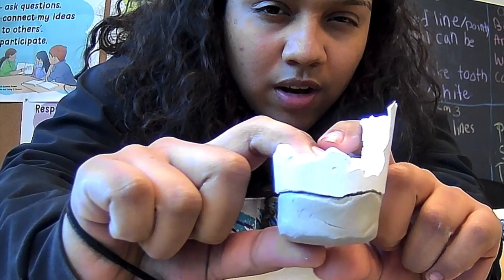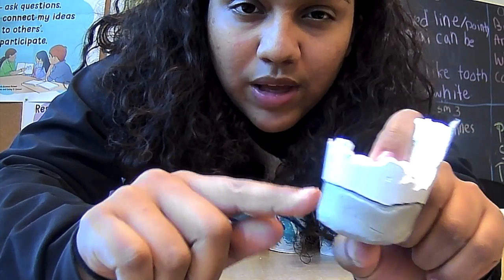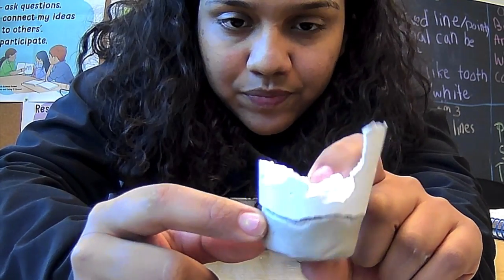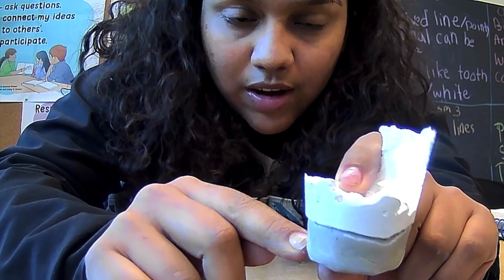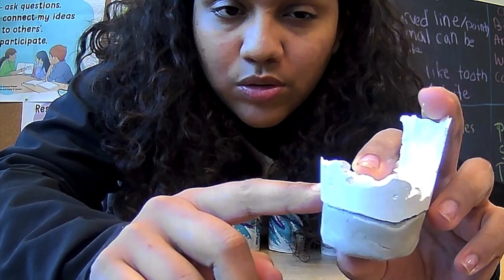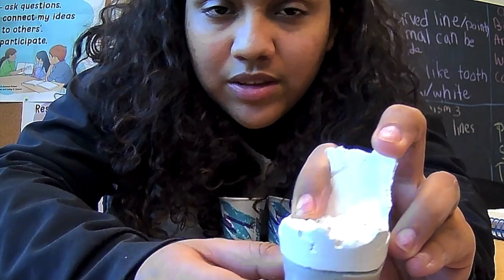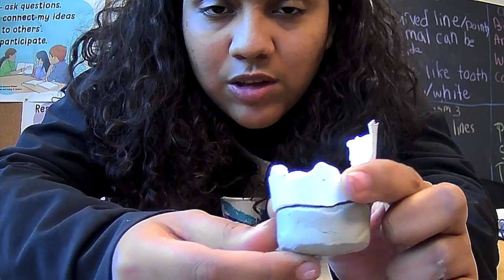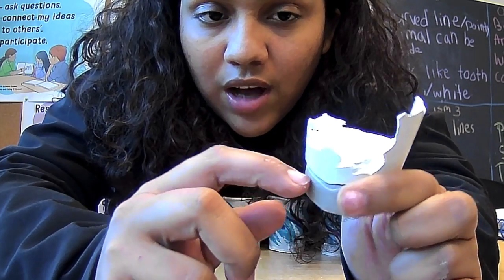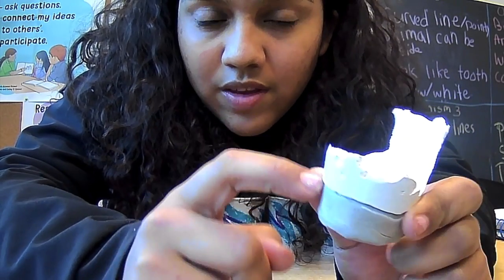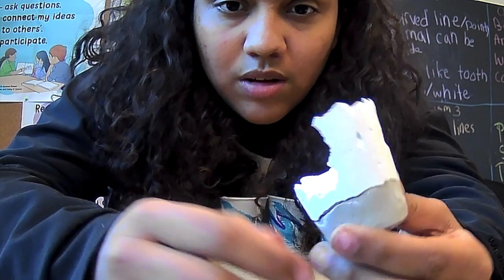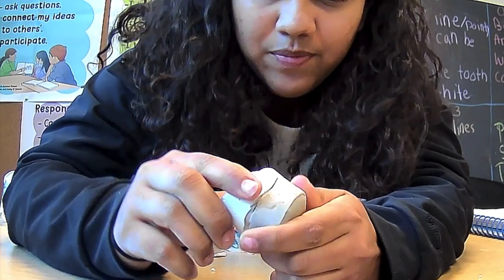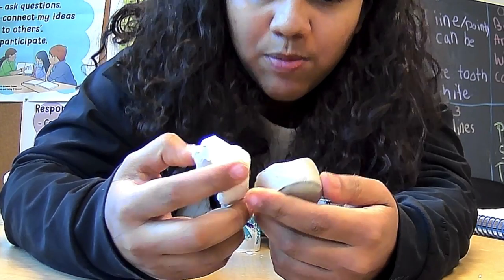Notice how there are 2 separate layers. The gray layer at the bottom is the oldest layer, and the one at the top is the most recent or the new layer. This is called superposition. Superposition is when the rocks at the bottom are older than the ones at the top. See, it's already breaking apart. So let's break it up and see what we are able to find.